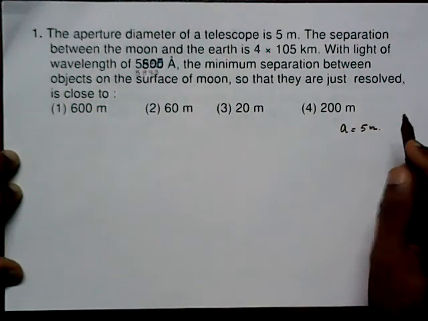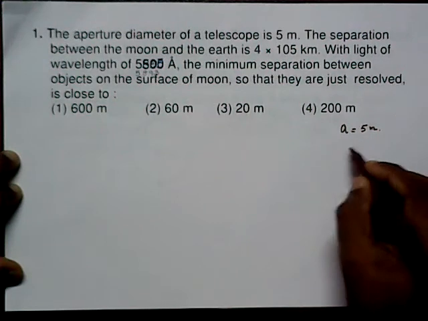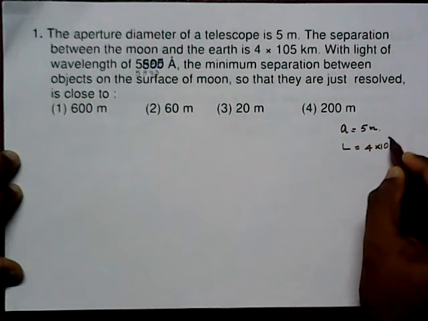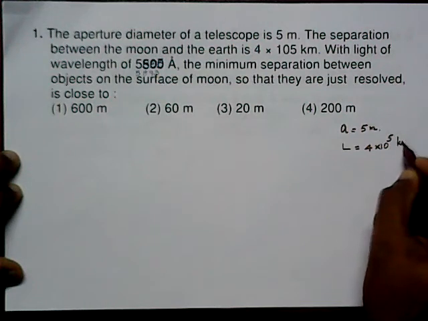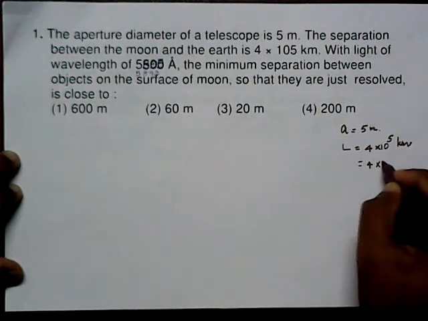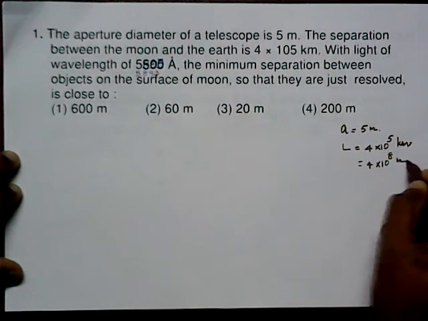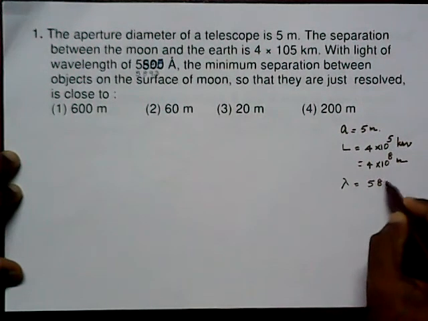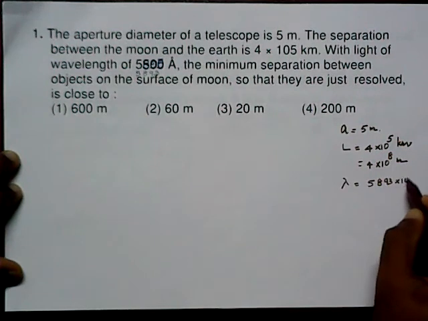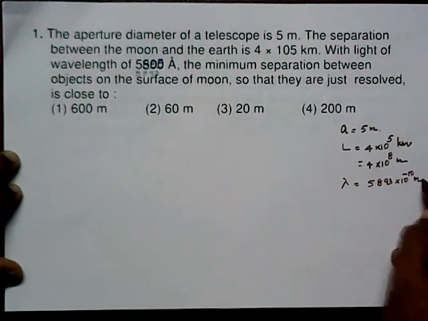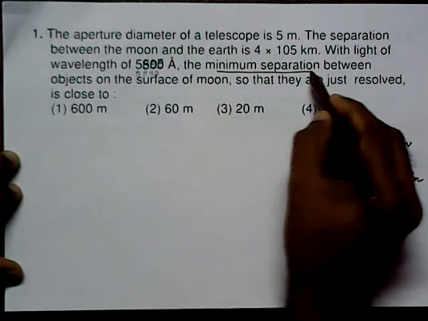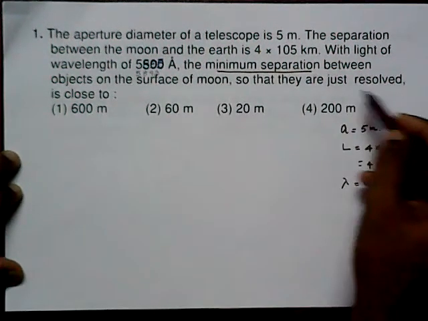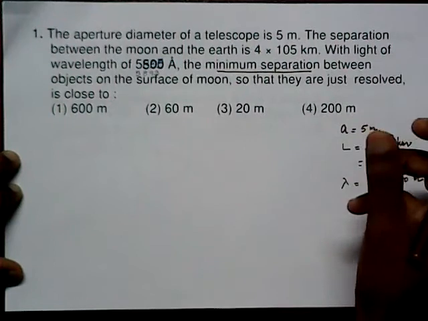The separation between the moon and the earth is given as 4 into 10 raised to 5 kilometer, so we can say 4 into 10 raised to 8 meter, with the light of wavelength lambda 5893 Angstrom. With the minimum separation between the objects on the surface of the moon so that they are just resolved is close to.